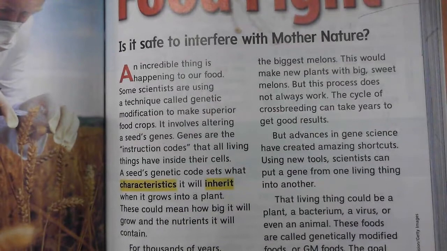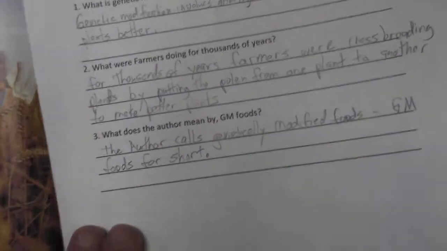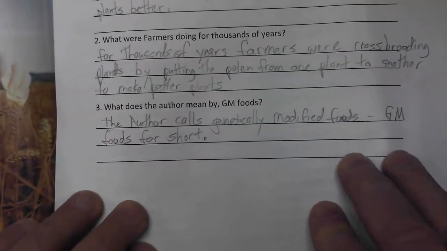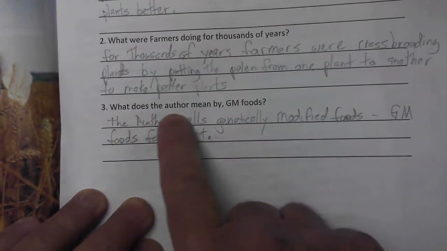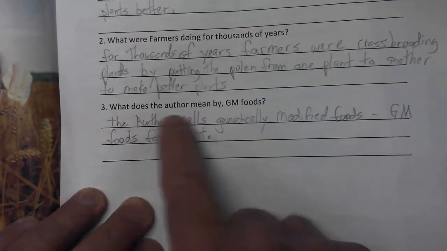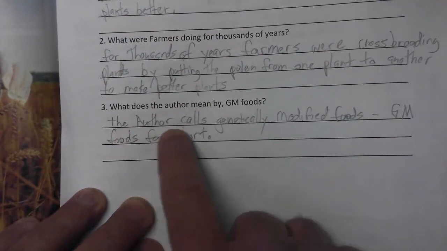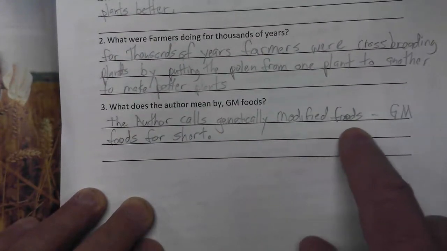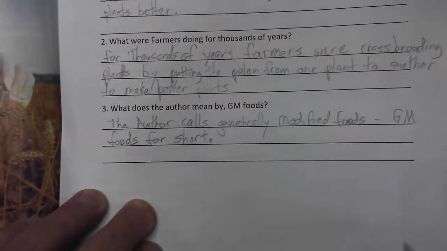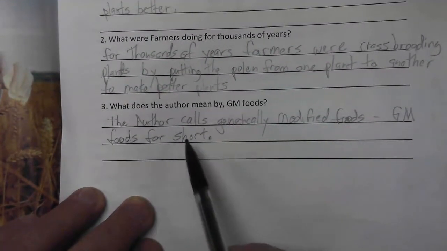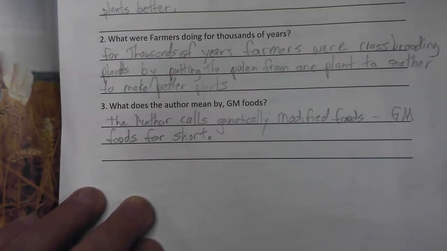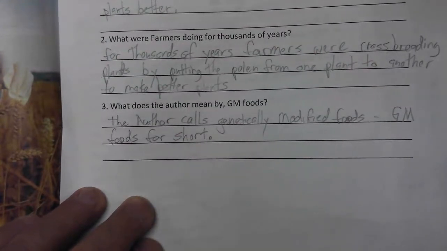Okay, class, hopefully you've taken the time to write the answer to this question, and hopefully your answer will look very similar to mine. It doesn't have to look exactly like that, but notice that the question is, what does the author mean by GM foods? And my answer is, with that question in my answer, the author calls genetically modified foods GM foods for short. Okay, so that answers the question. What are GM foods? They're genetically modified foods, and you can see what the answer is, and you can see the question is in the answer.